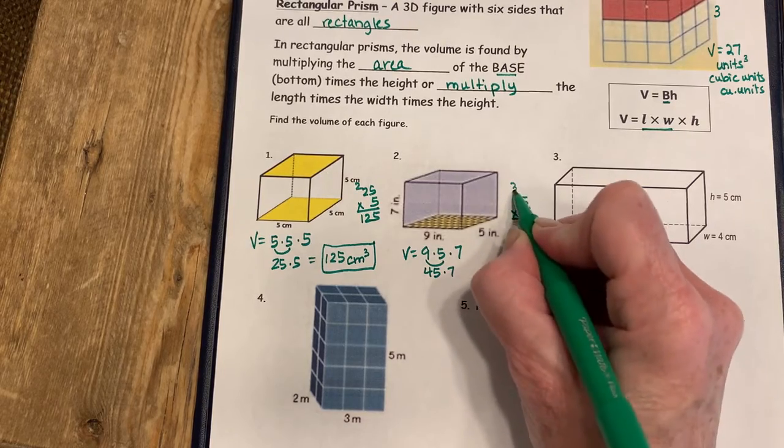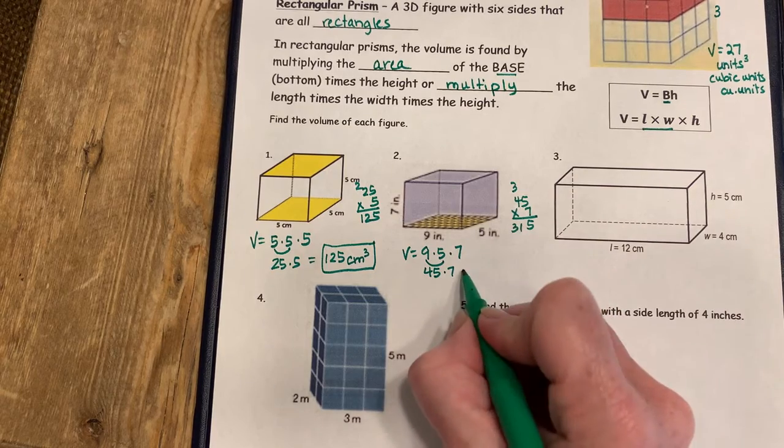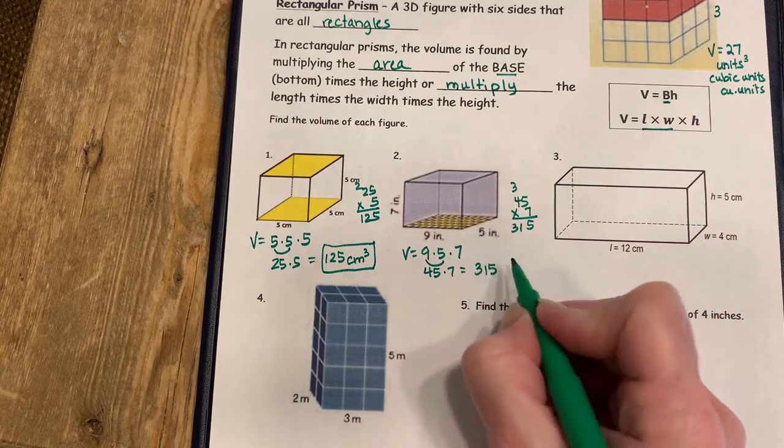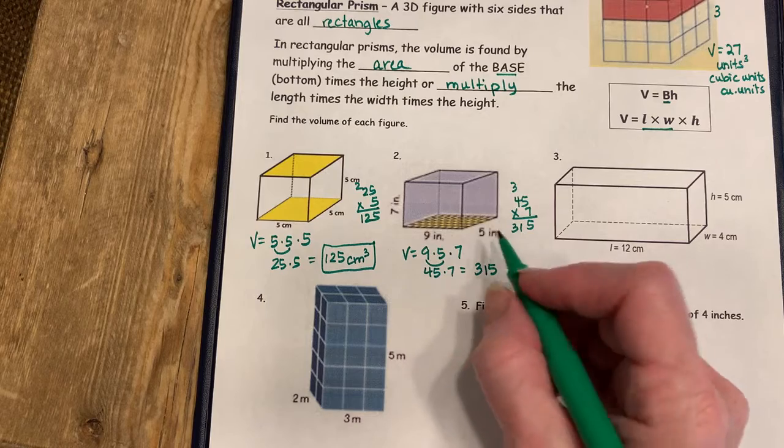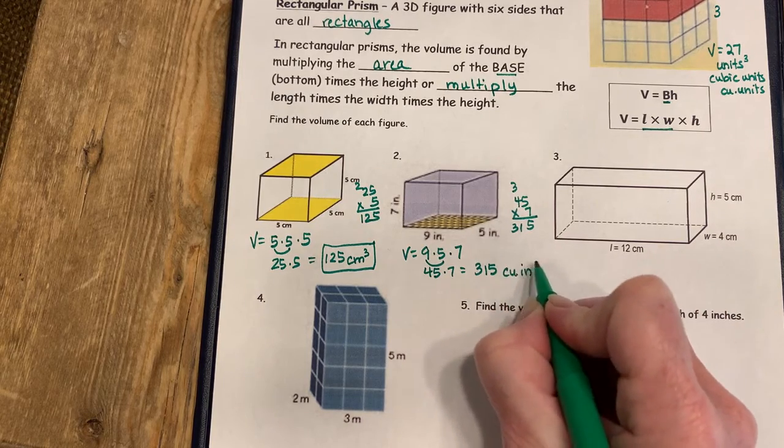That's 35, carry your 3. 4 times 7 is 28, plus 3 is 31. This ends up being 315. It's being measured in inches, but not just regular inches, cubic inches. So again, you can use abbreviations for that.